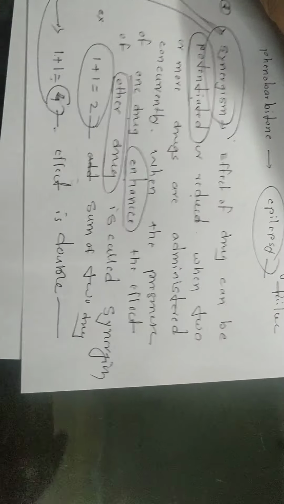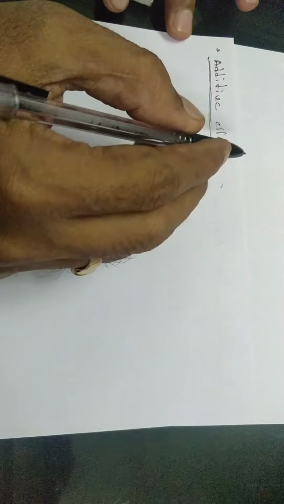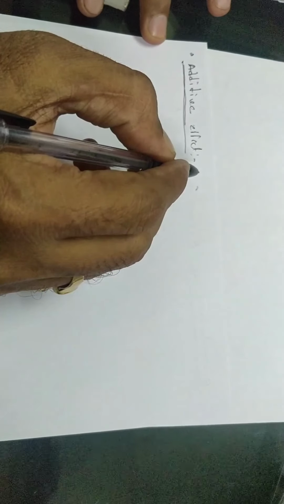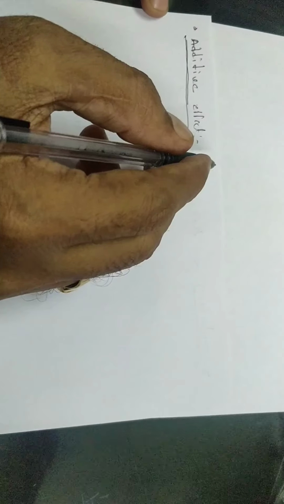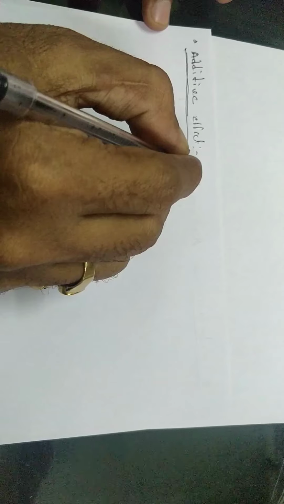Stop. So the next is the additive effect. When two or more drugs are given in combination and the effect is just equal to the sum. See how.